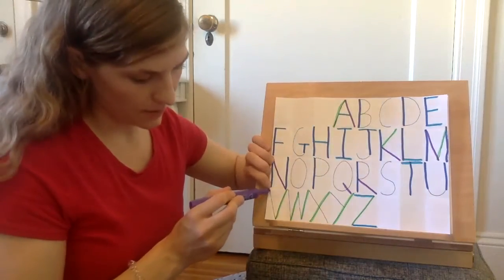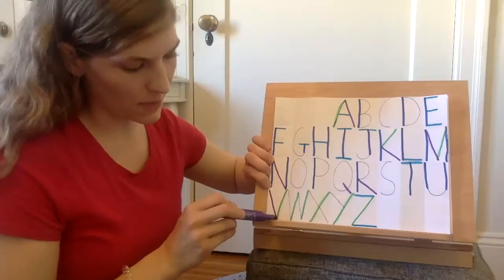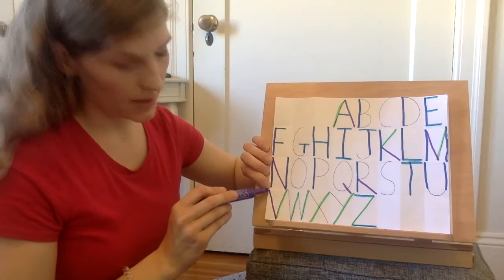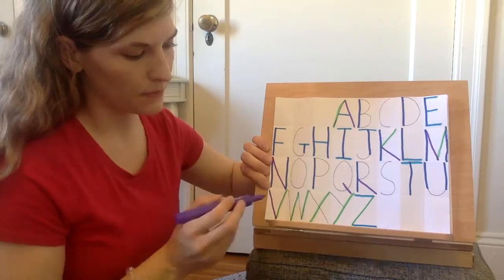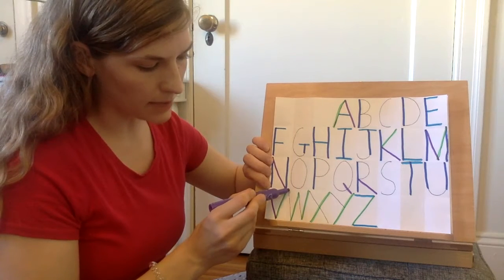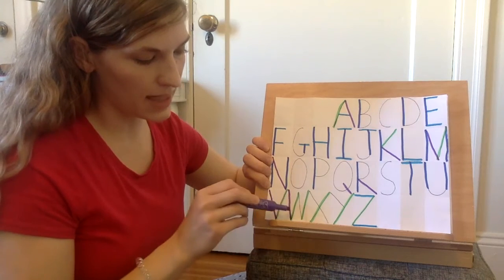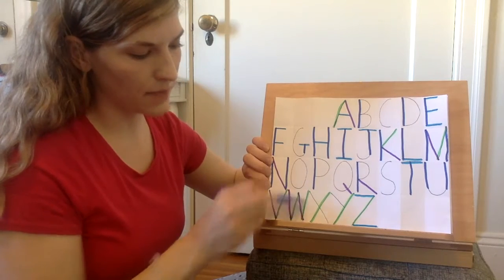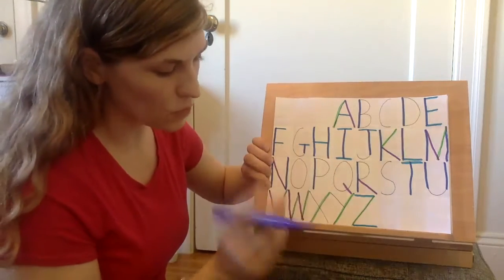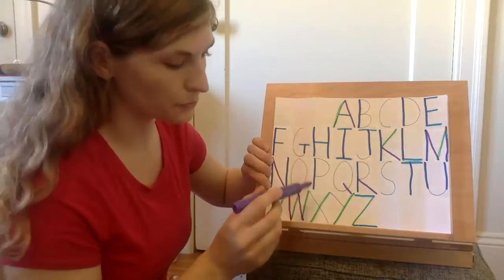Look at this. V had a diagonal the other way, but it started in the top left. It went slide down and then slide up to the right. W also started in the top left, slide down, and then it slid up, slid down again, and then up a fourth time. 4 diagonals in W.